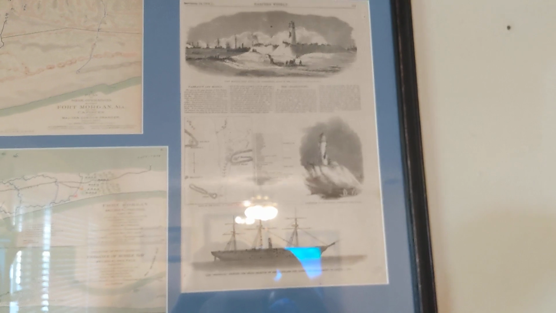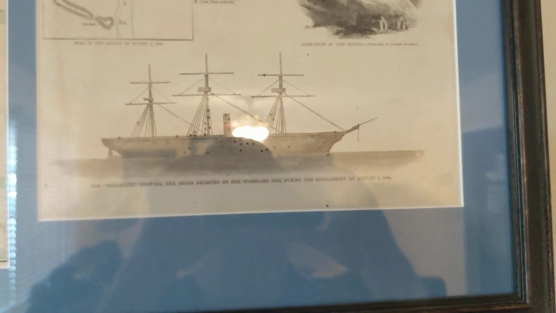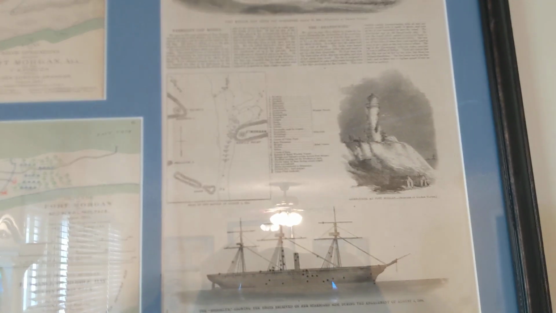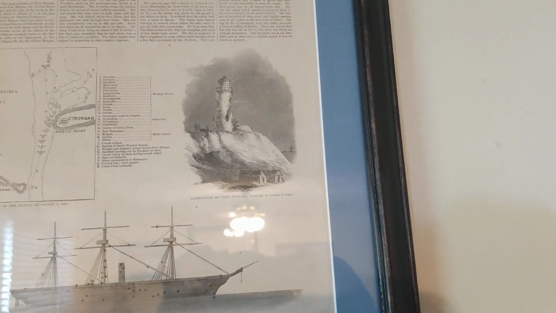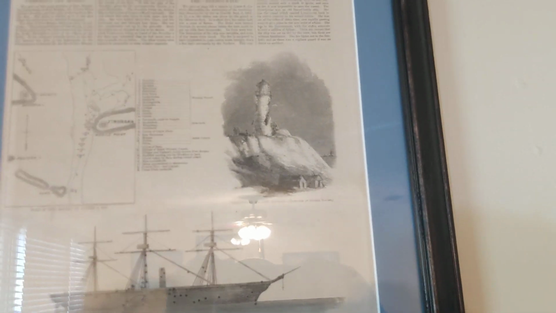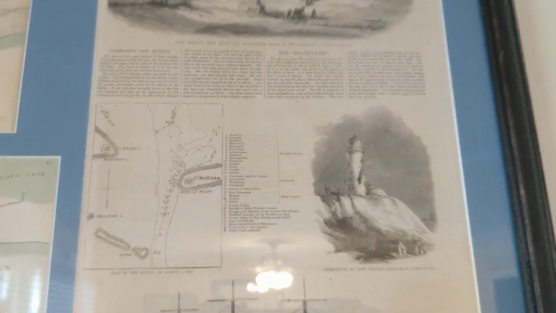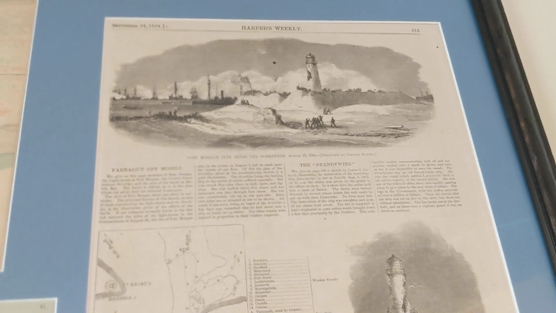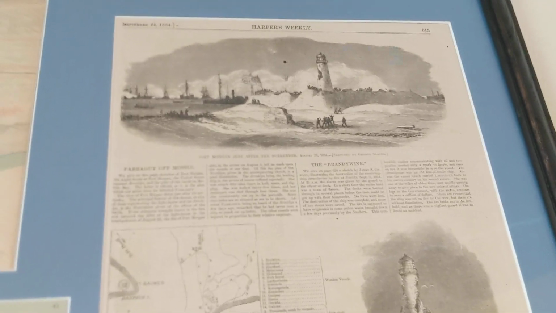This was a page out of Harper's Weekly after the war, and it shows all of the spots where the USS Hartford was hit during the Battle of Mobile Bay, another map of the route that they took, the lighthouse at Fort Morgan, and the damage that it sustained, and another look at Fort Morgan as it would have looked during the battle.